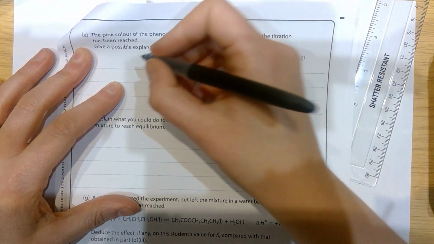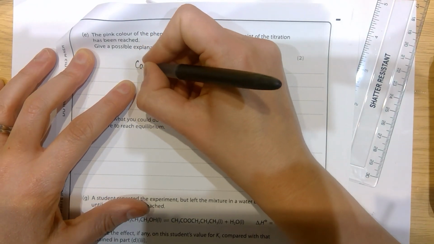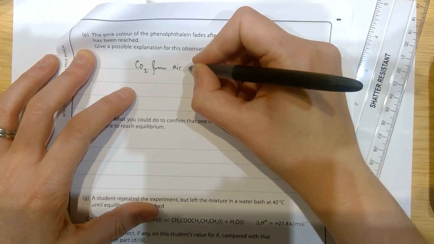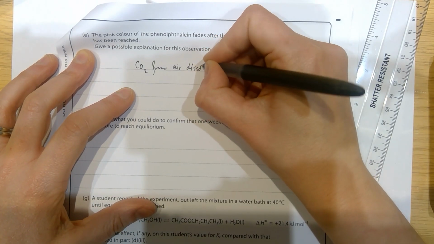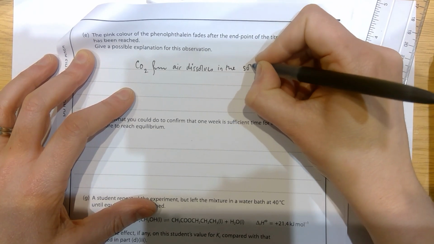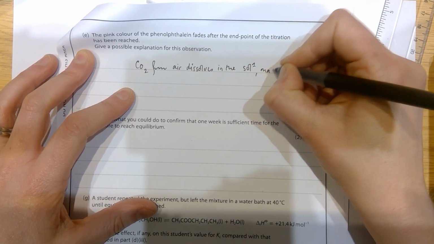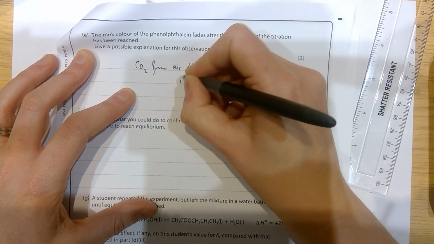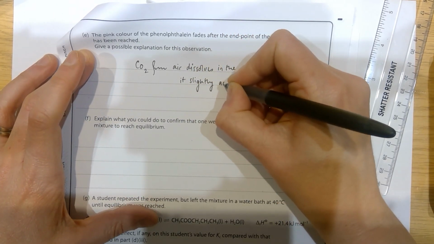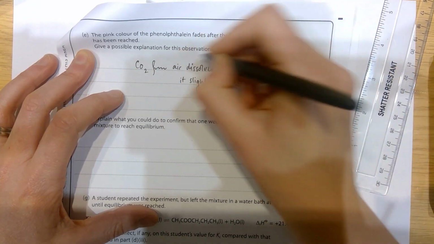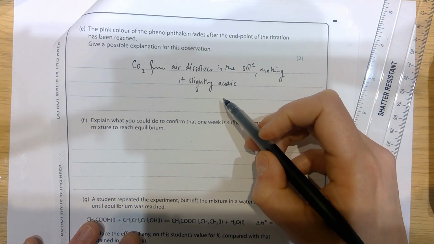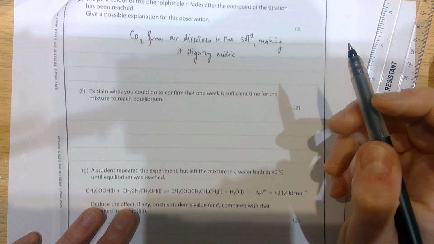So really straightforward answer, CO2 from air, so this could apply to lots of different titrations, dissolves in the solution, making it acidic. Okay, and 1 mark is for identifying a reason, so the CO2, and then second mark is for saying if it's going colourless, then it must be acidic.